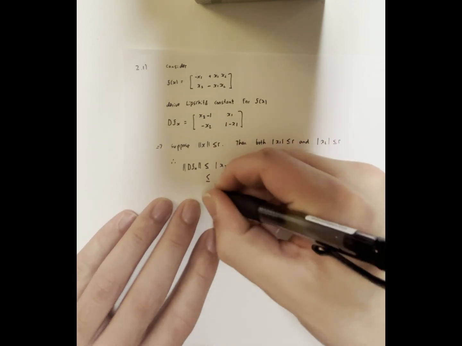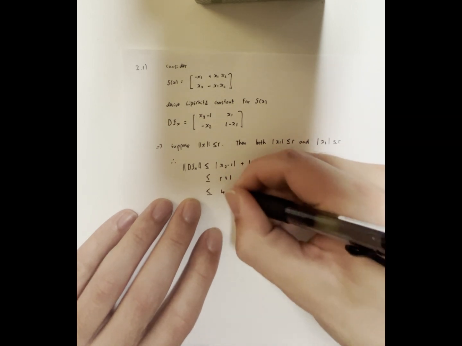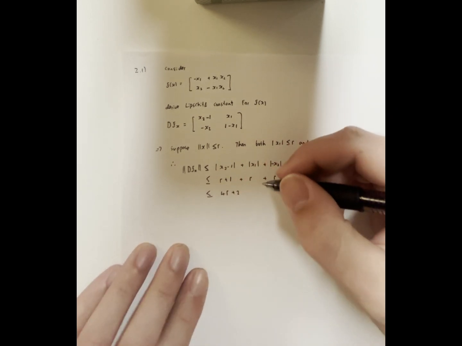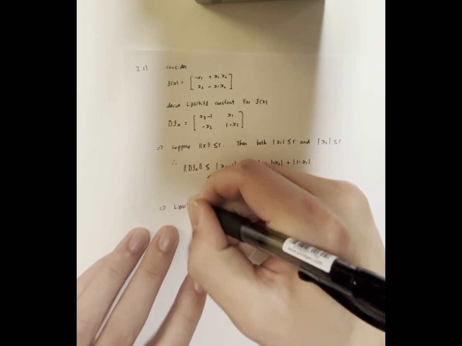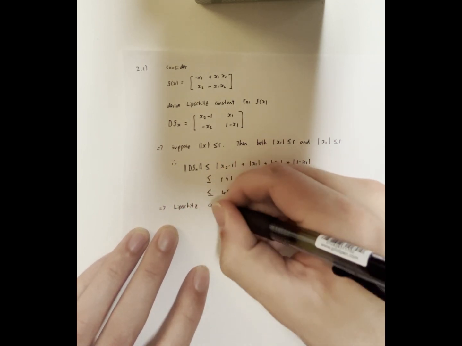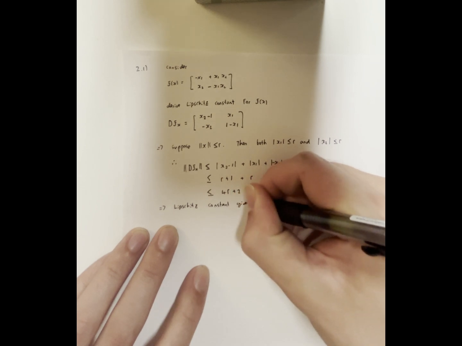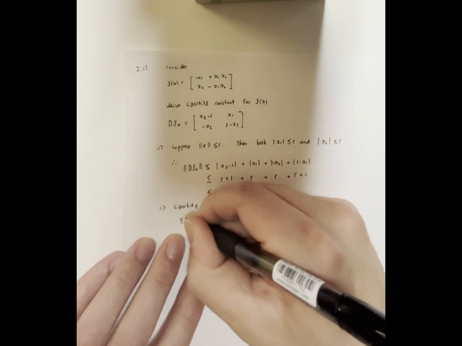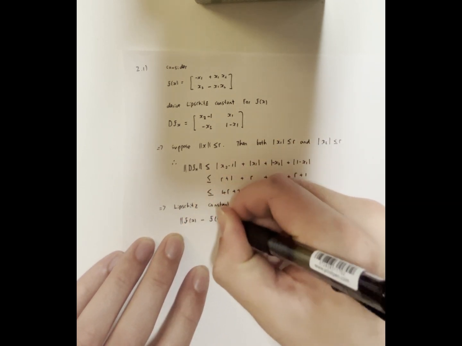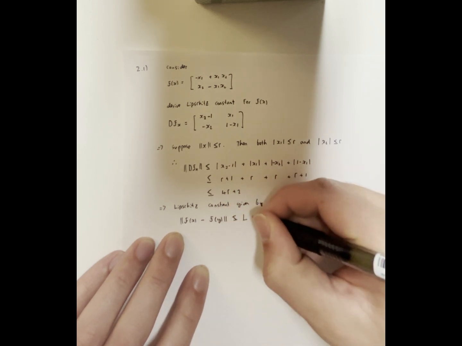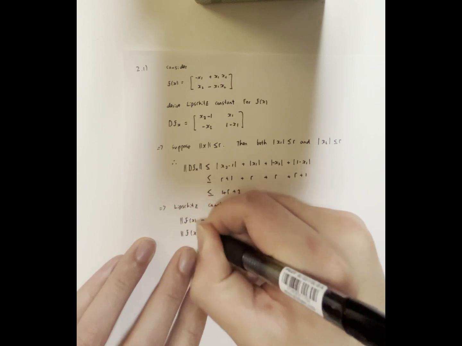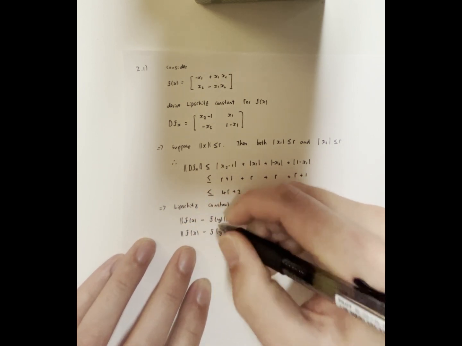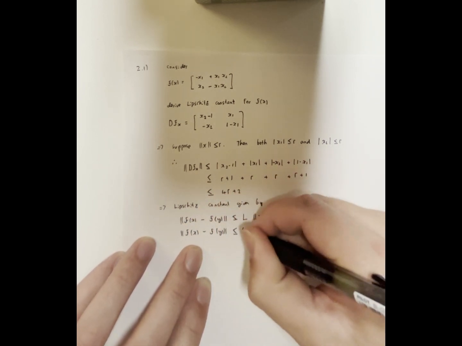Simplifying leads to 4r plus 2. Since the Jacobian is bounded by 4r plus 2, it satisfies the Lipschitz continuity definition, where L is equal to 4r plus 2. Therefore, the Lipschitz constant is 4r plus 2.